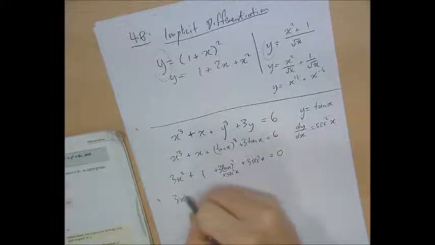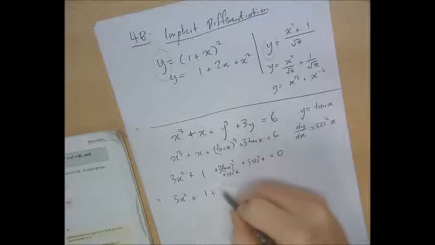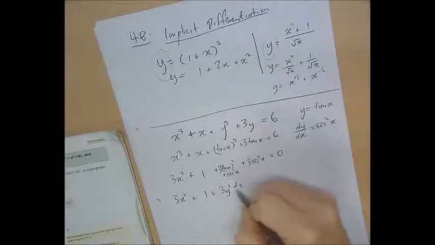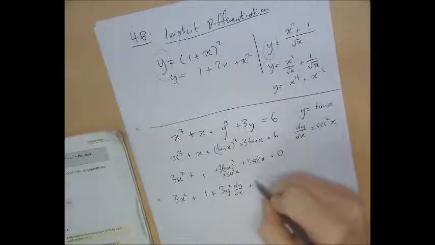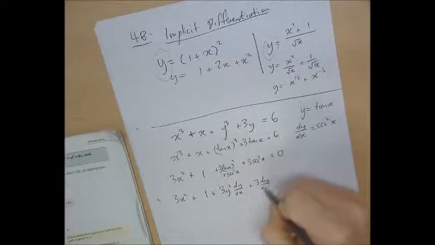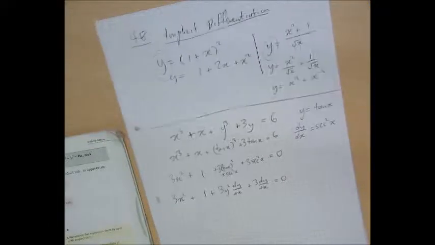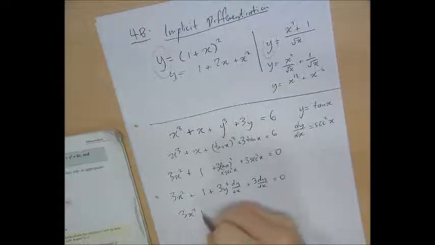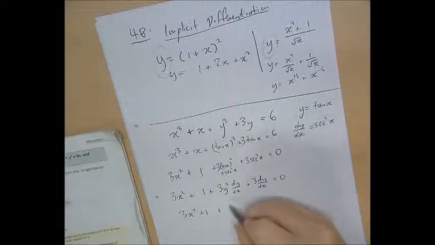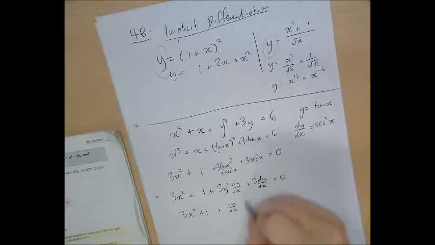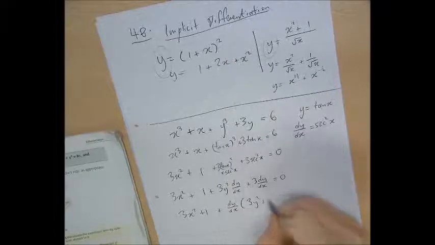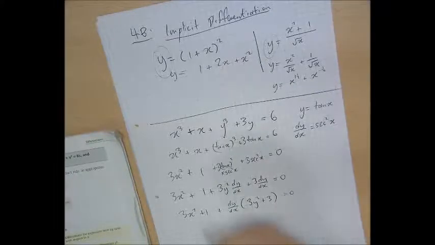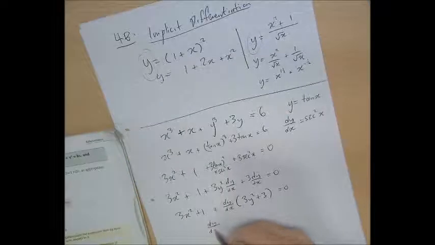Right, now, this is the answer. And now you get dy/dx by itself by factorisation. I'm going to skip a step here if you don't mind.